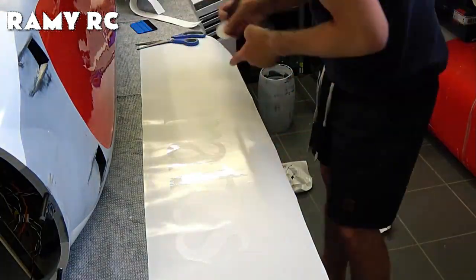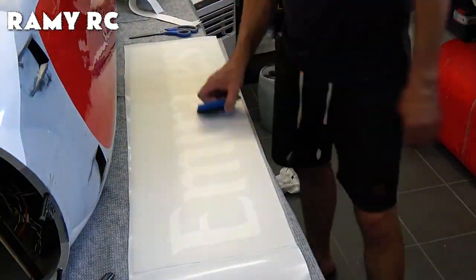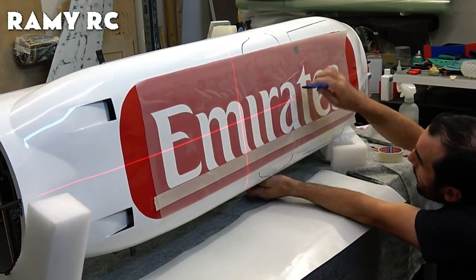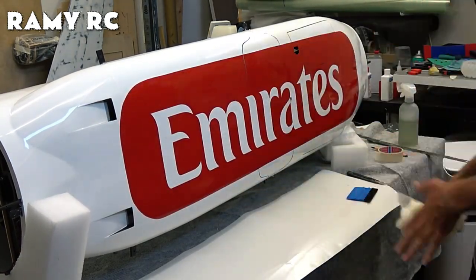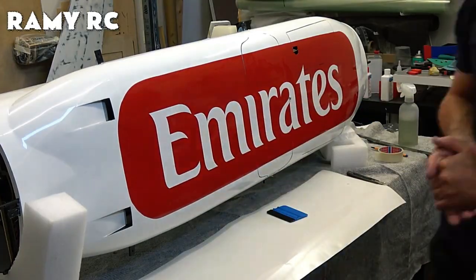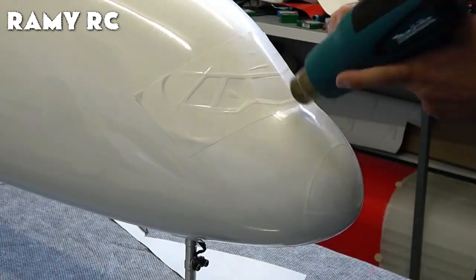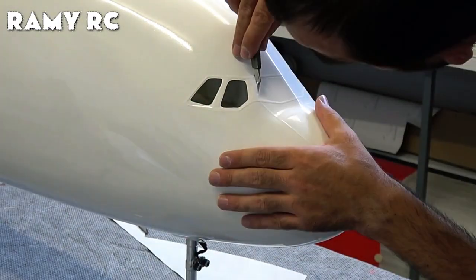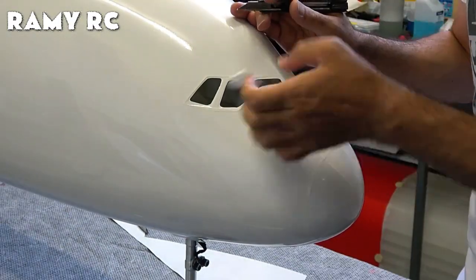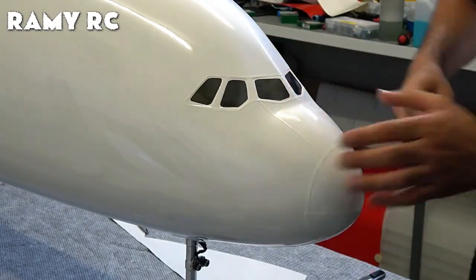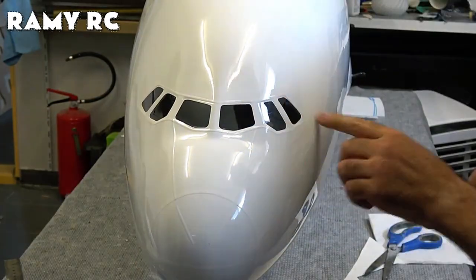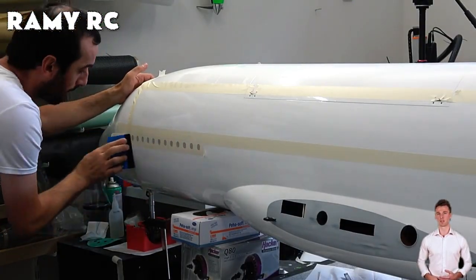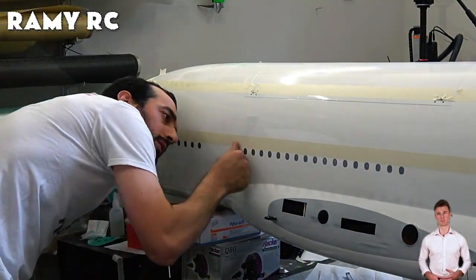Now that the plane is complete, it's time for the final touch, the external decoration. This serves 2 purposes, making the aircraft more aesthetically appealing and adding a final layer of protection to the fuselage. He is decorating it like the logo of Emirates, one of the airlines that owns A380s.